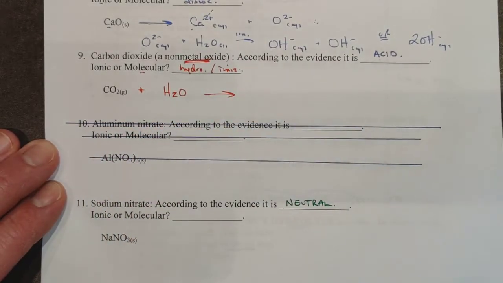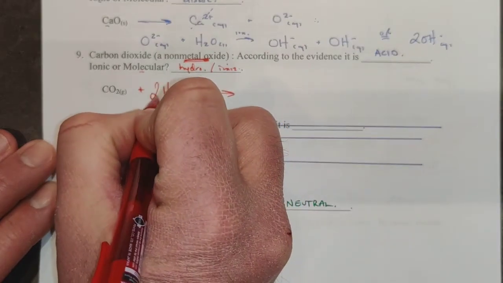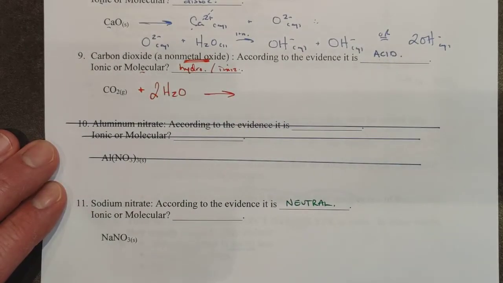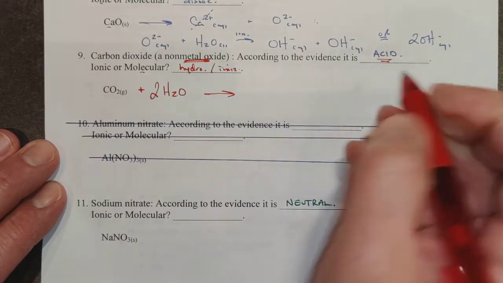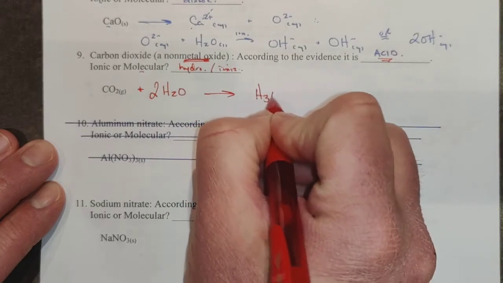One thing that we had said: if you can recognize your nonmetal oxides like carbon dioxide, sulfur dioxide, and so on and so forth, it becomes a lot easier if you just double the water. And you'll see why in just a moment. If this is something that is acidic, then I have to produce the hydronium ion.